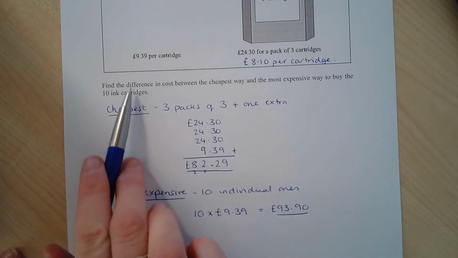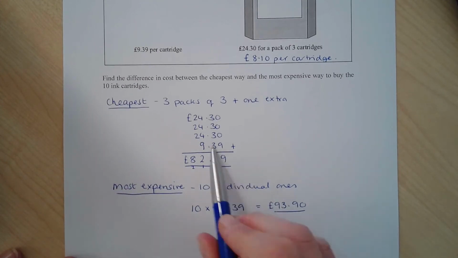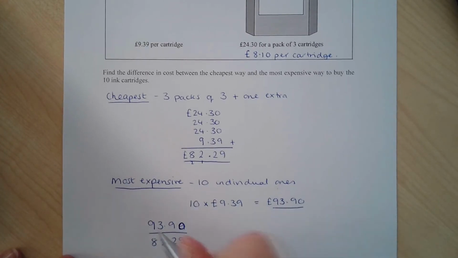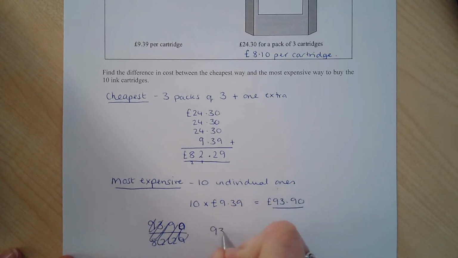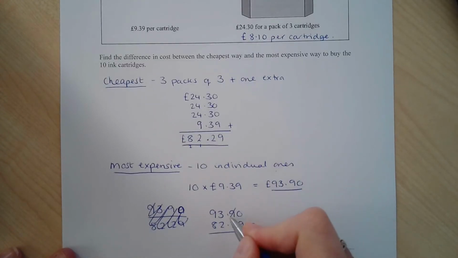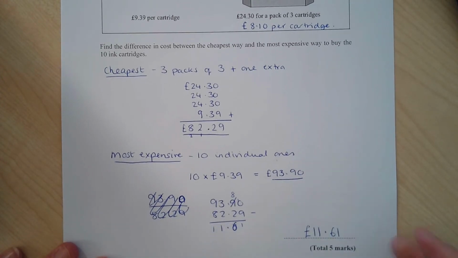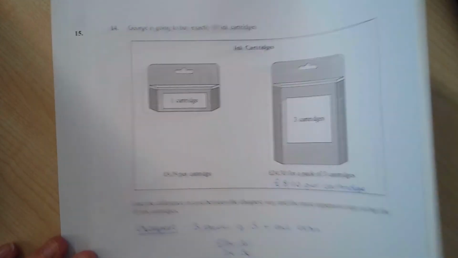Right, but the question asks us to find the difference in them, so I just need to find the difference between these two figures here. So £93.90, take away £82.29. There we go. So the difference in the price is £11.61. And that's question 14.